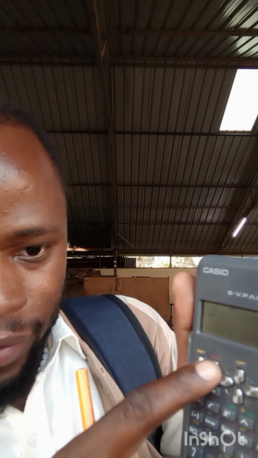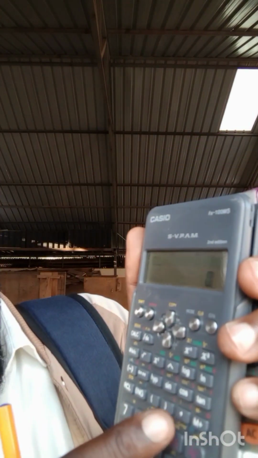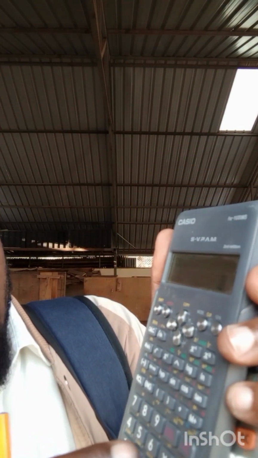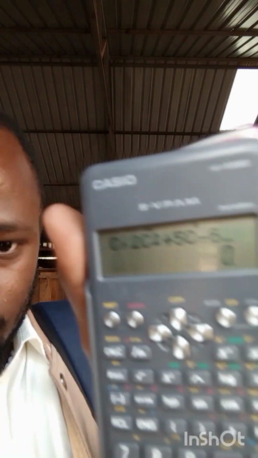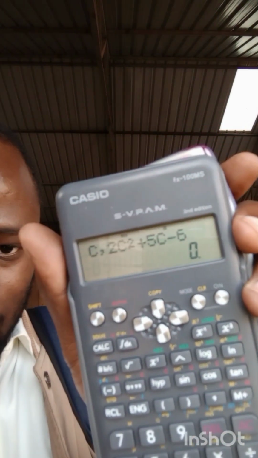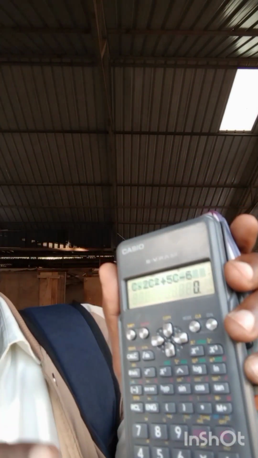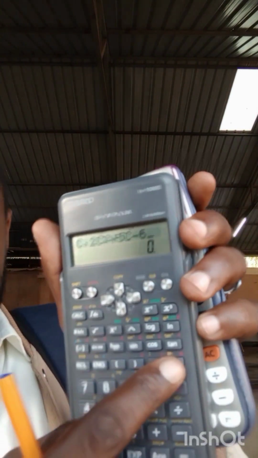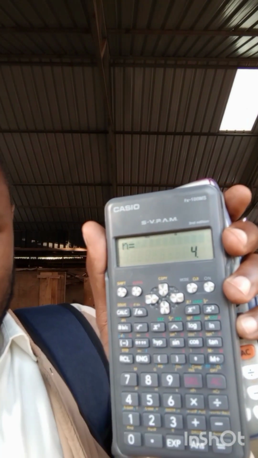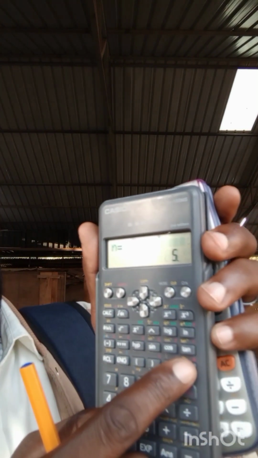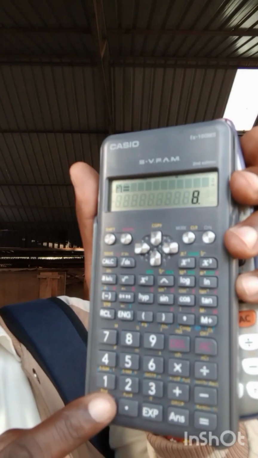So I've pressed quad. Now I need to input my quadratic equation in terms of C. I press shift, that is alpha, C, then I separate with a comma like that. Then I put my 2C squared plus 5C minus 6. That's my quadratic equation, and the comma implies that I want to solve for C. So instead of pressing the equal sign, I press the M plus key, in multiples of 4: 1, 2, 3, 4. And if you miss 4, you'll go up to 8: 5, 6, 7, 8. Then from there I press 0.